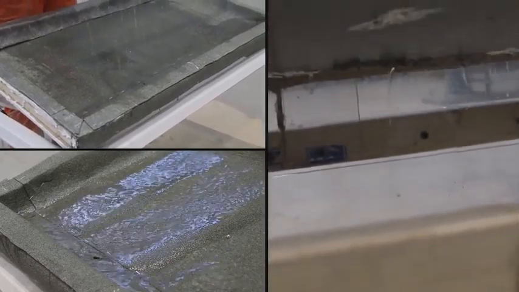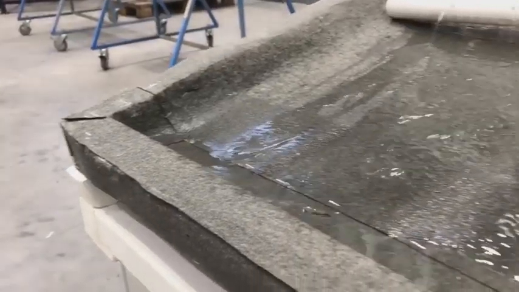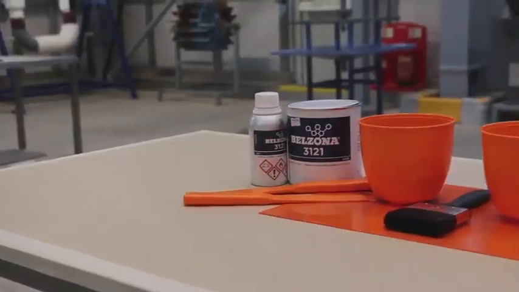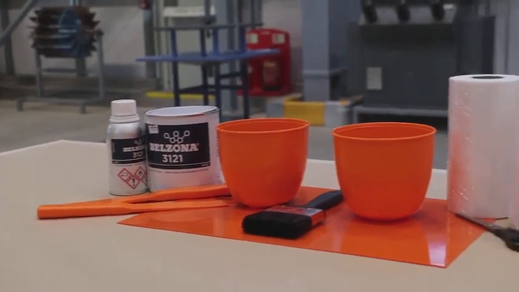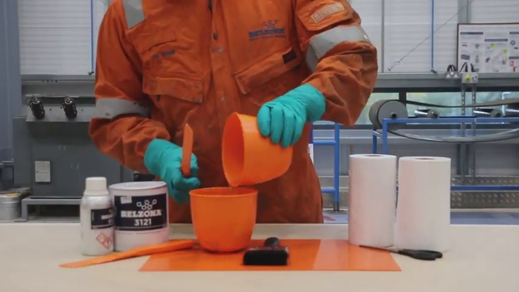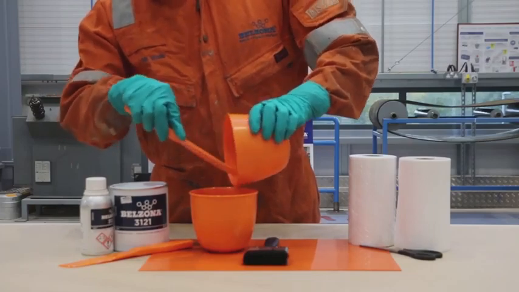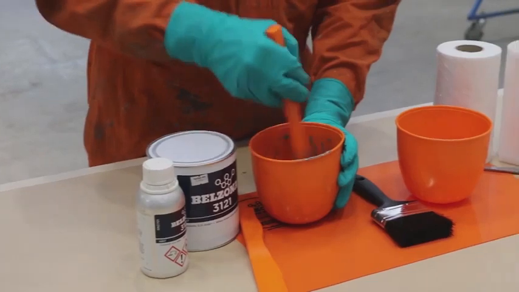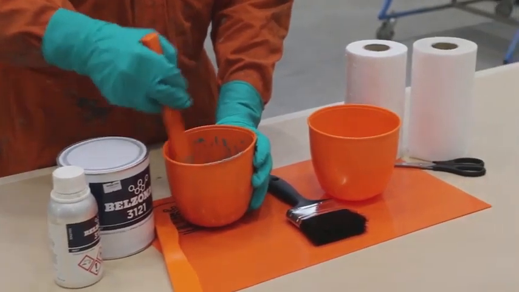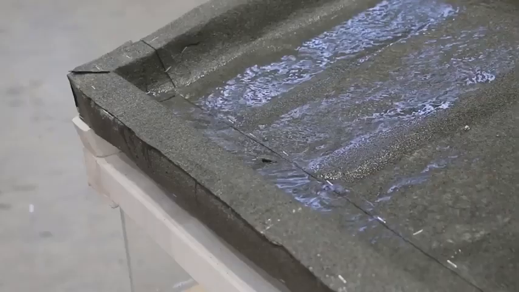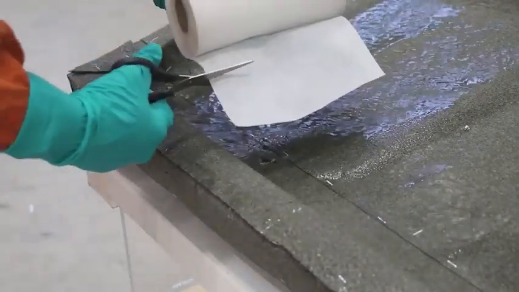In this video, we'll be showing you how to repair a leaking roof. For this application, Belzona 3121 MR7 emergency roof repair material will be used. As you can see, the two-part components are easy to mix, and because of its low odour, no special PPE is required. And the building, whether it's a hospital, chapel or university, can stay in operation during application.